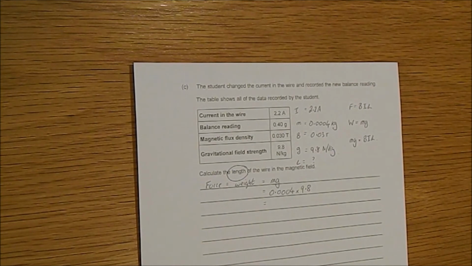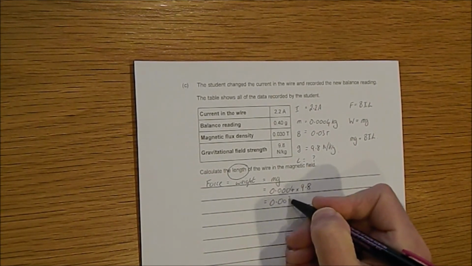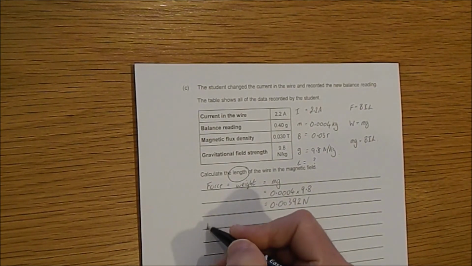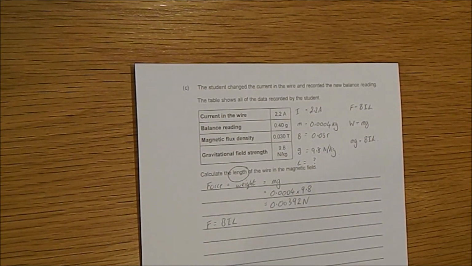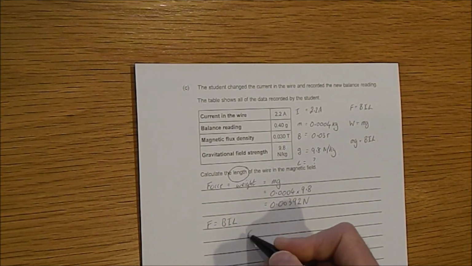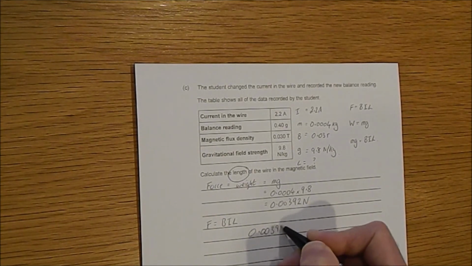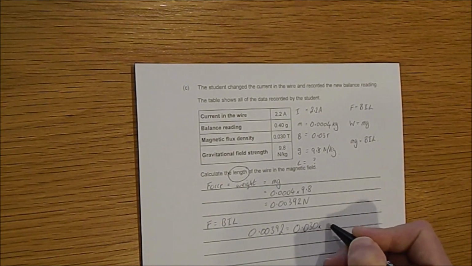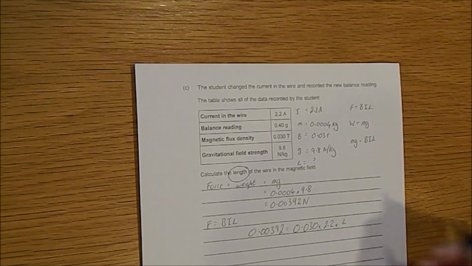which equals, reaching for a calculator, 0.0004 times 9.8 equals 0.00392 newtons. Keep all your significant figures at this stage, round off at the end. But we also know that F equals BIL, so let's substitute in here. So 0.00392 equals magnetic flux density 0.030 times the current 2.2 times the length, which we don't know.